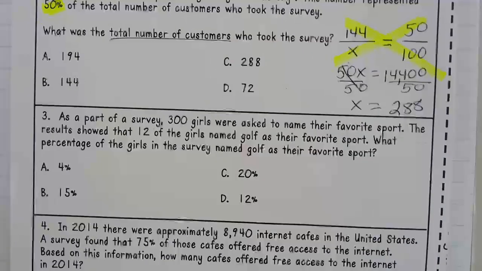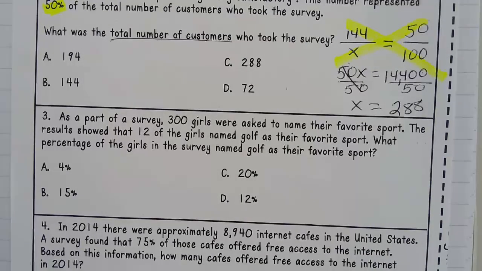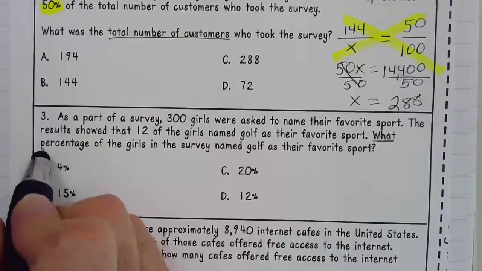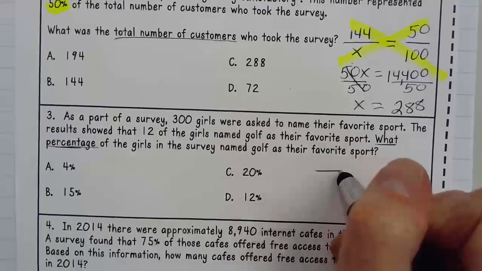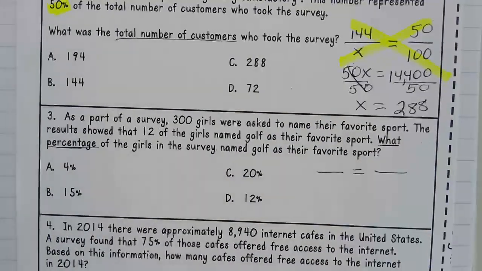Questions? As part of a survey, 300 girls were asked, name your favorite sport. The results showed that 12 of the girls named golf as their favorite sport. Is that very many? Not really. What percentage of the girls in the survey named golf as their favorite sport? What are we trying to find? A percent.